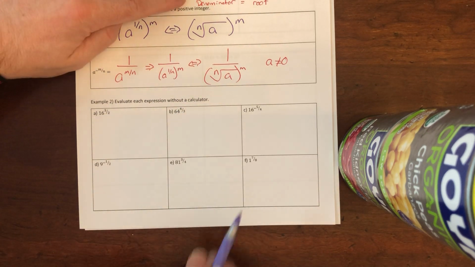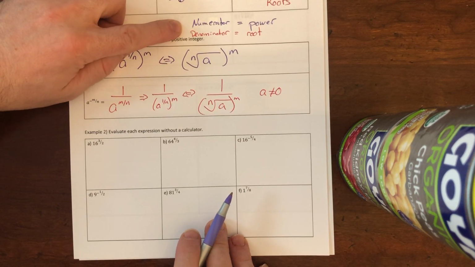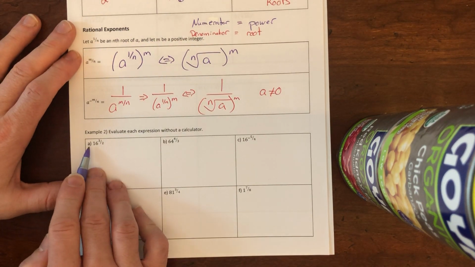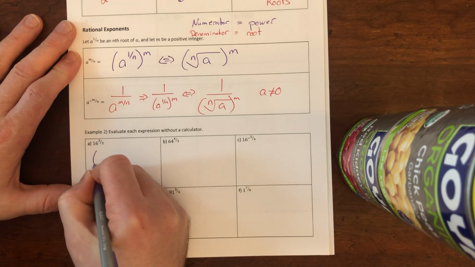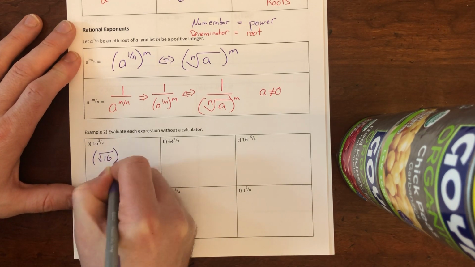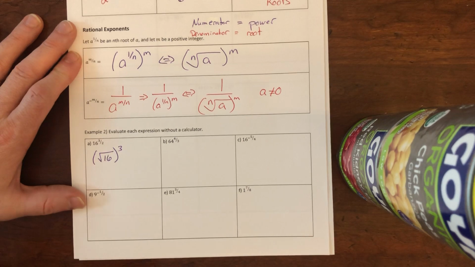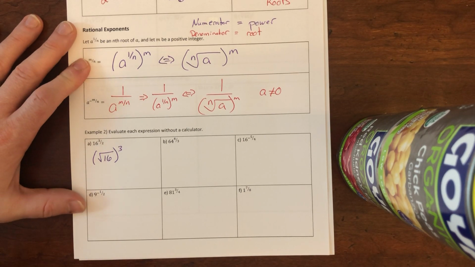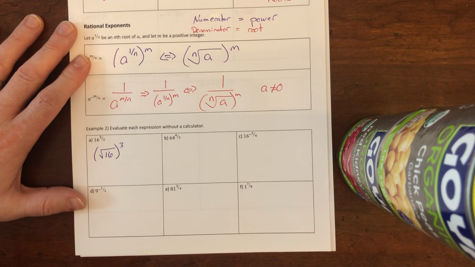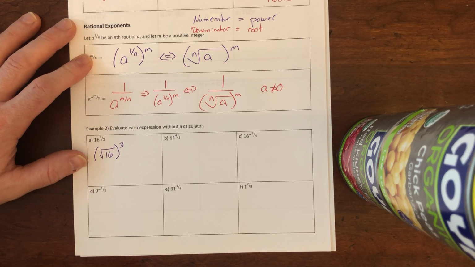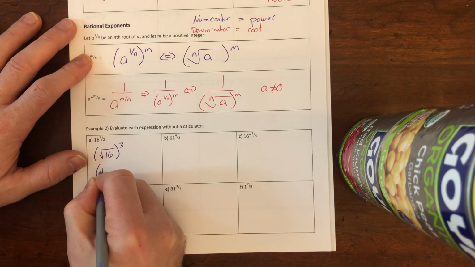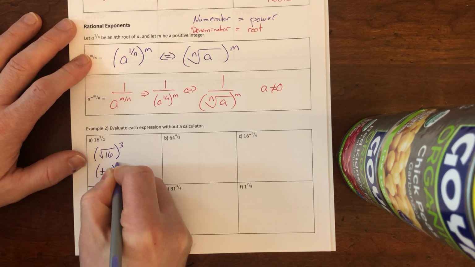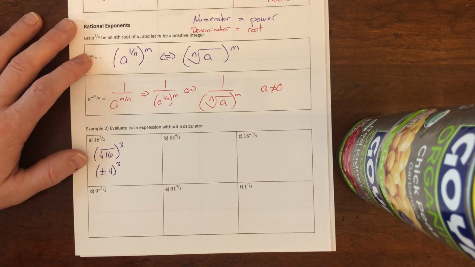If I remember my rule up here, the numerator is the power, the denominator is the root, I can really rewrite this as the square root of 16 all to the 3rd power. Well, why would that help me? What's the square root of 16? Remember, we're always going to do plus or minus. It would be plus or minus 4 to the 3rd power.